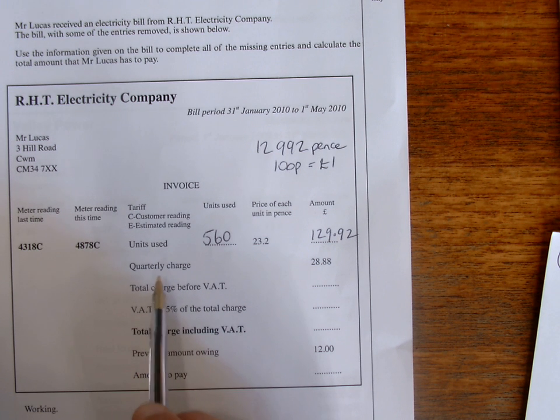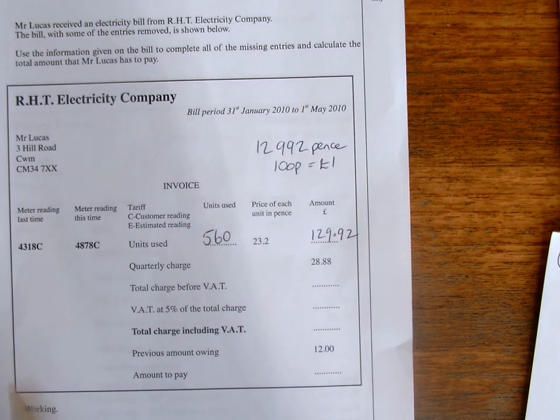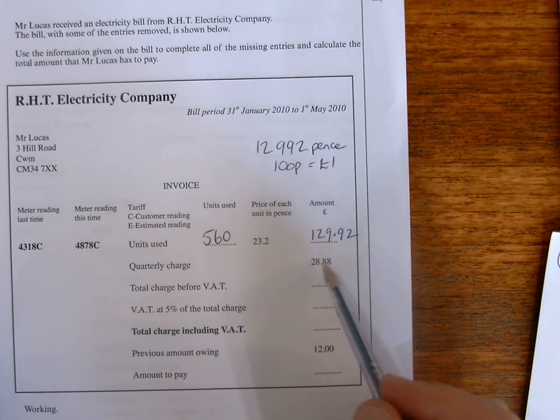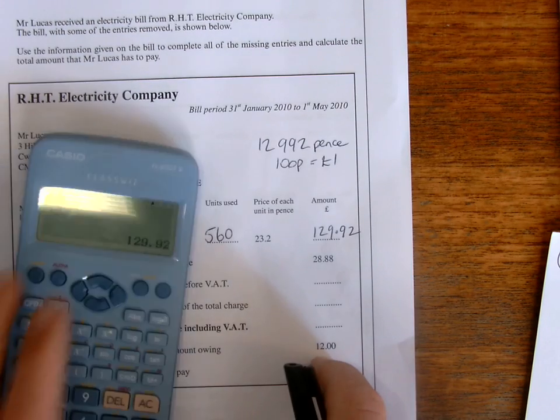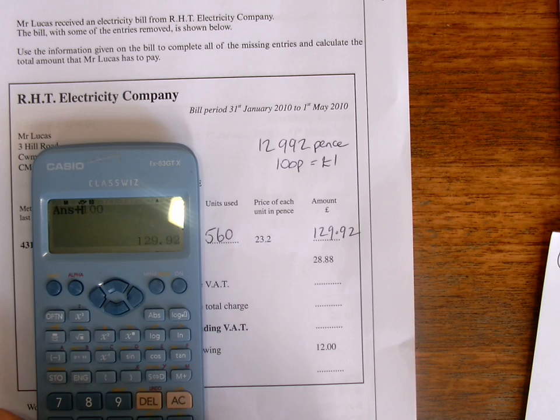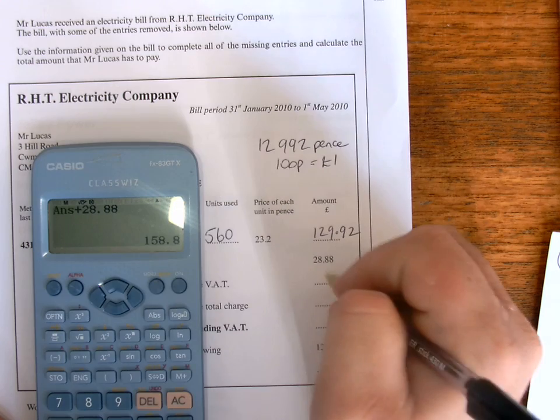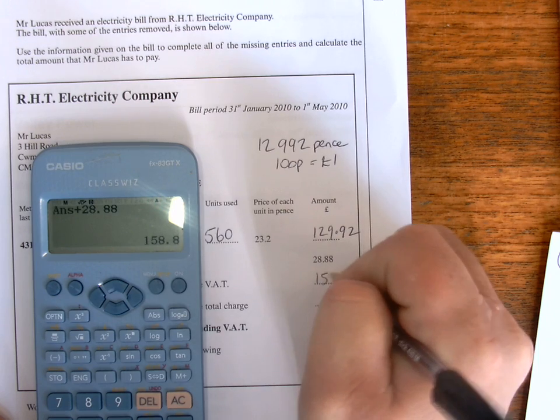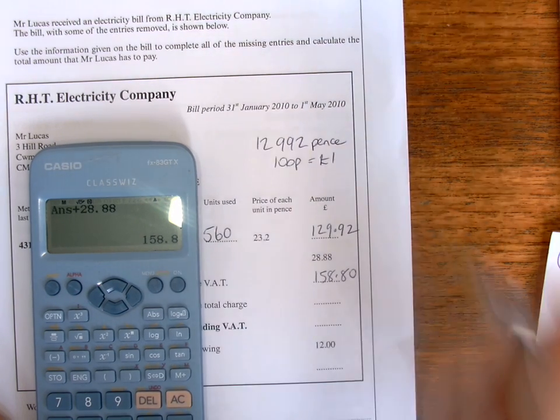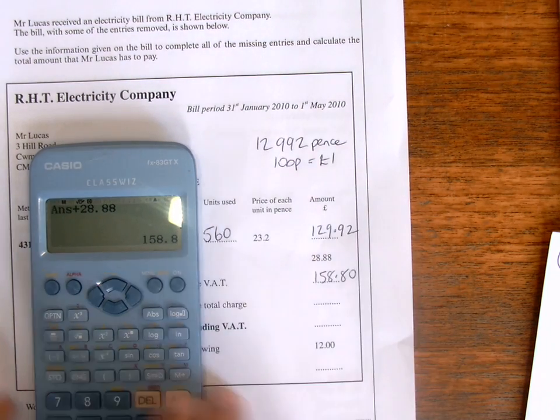So then we've got a quarterly charge. This is like the fixed charge, or the standard charge that they apply for all the admin stuff, for sending you bills, for employing engineers to fix problems and so forth. So we need to add that on. So we've got 129.92, add 28.88, and that comes to 158.8, and put a 0 at the end because money, of course, needs 2 decimal places.